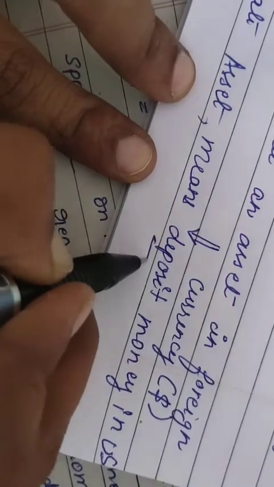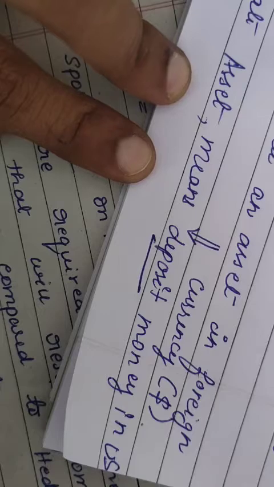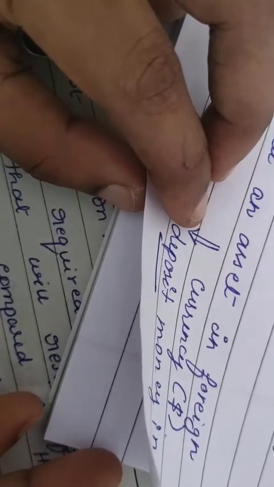So you should deposit some money. You should invest some money in United States.